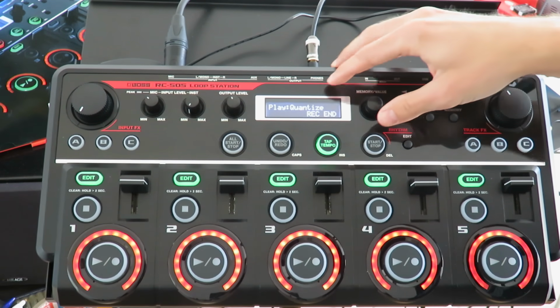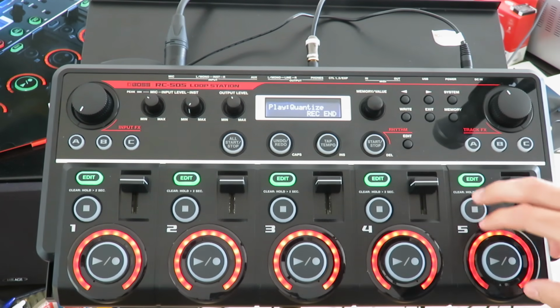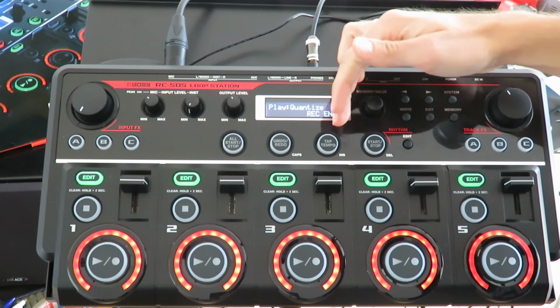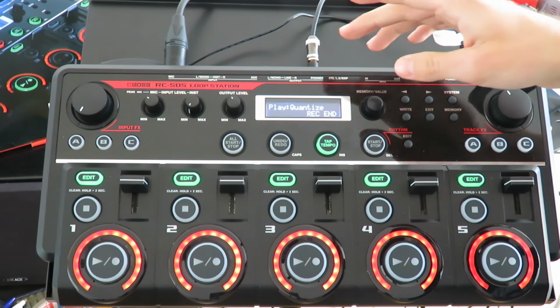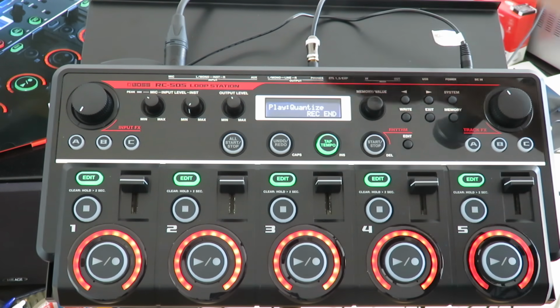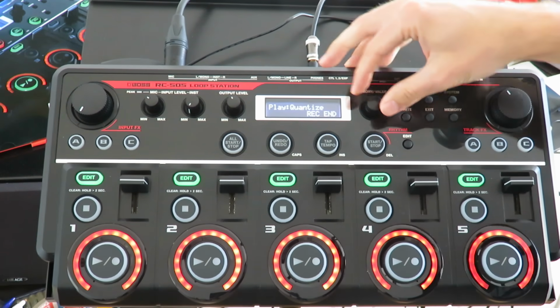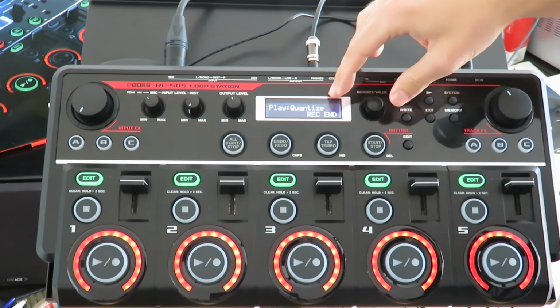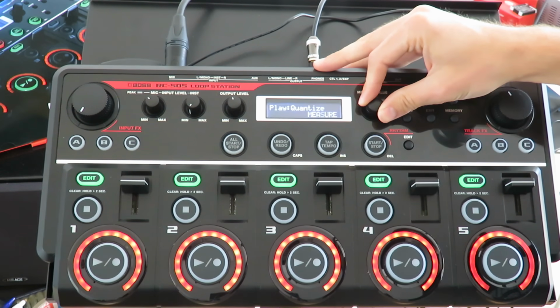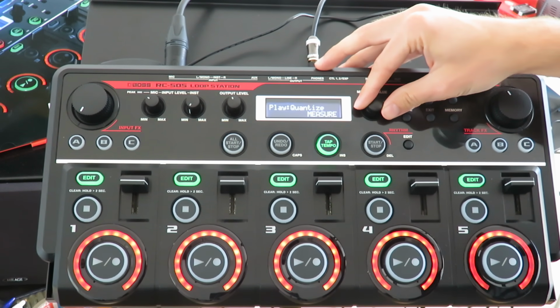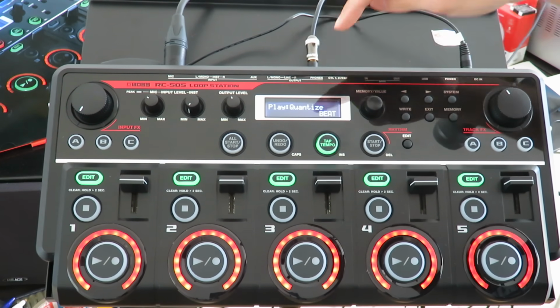Okay. Then, quantize at rec end. Quantize basically helps you to stay in the beat, so if you're a bit off hitting the button too early or too late, this will help you. And you can set that at the recording start and end, or even at each measure, or even closer at each beat.